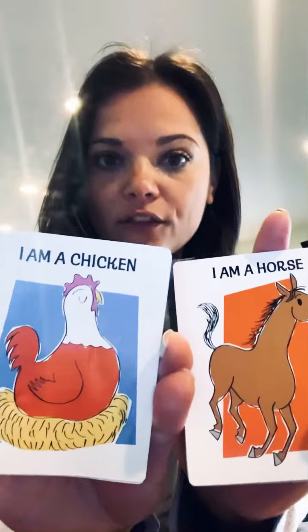Okay, and then some of you might know right away, and some of you might need some extra help. So if you got it right away, good work. And for those who might need a little extra help, I'm going to give two choices. Okay, so which one of these would live on the farm and lay eggs? And if you guessed chicken, you are right. So good work. All right, let's try another one.